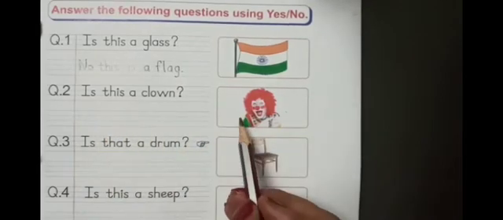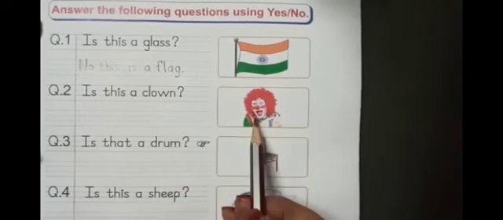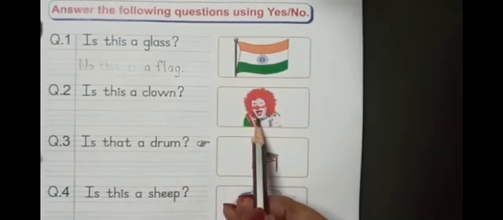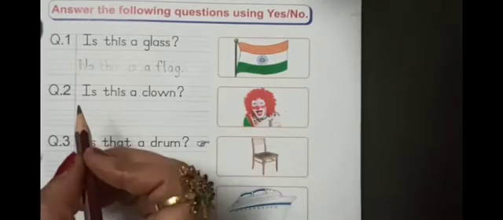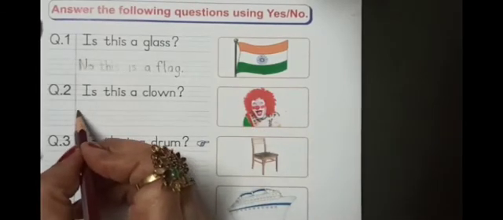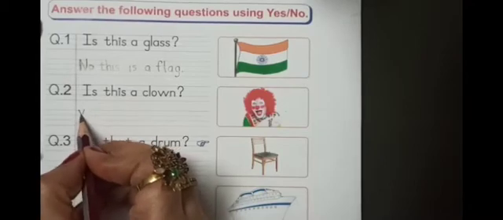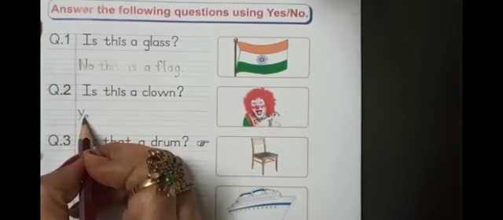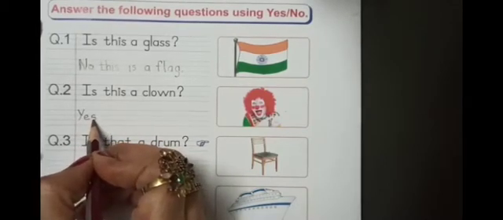The next question. Is this a clown? Yes, this is a clown. Capital Y, E, S, yes.